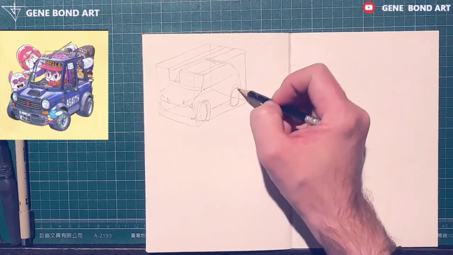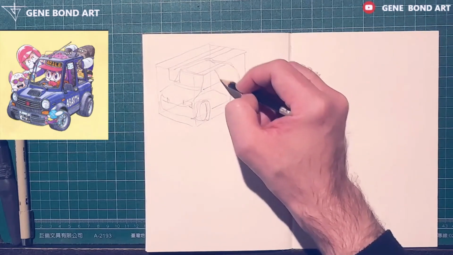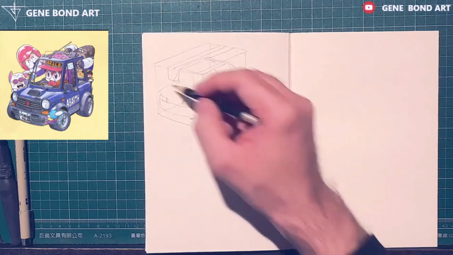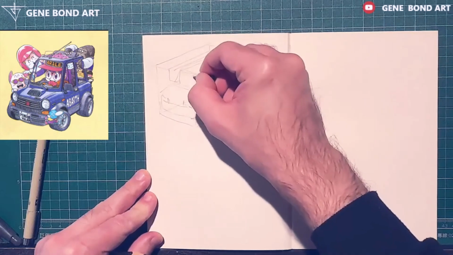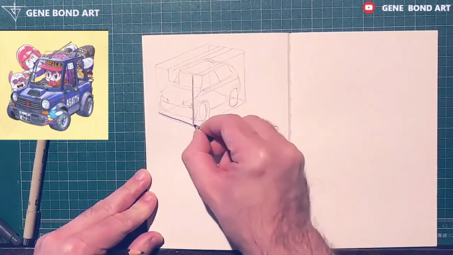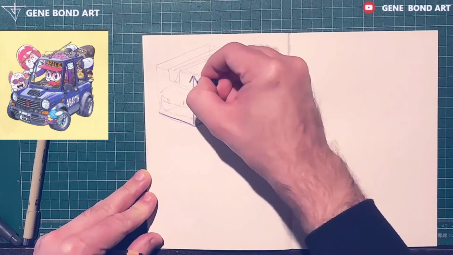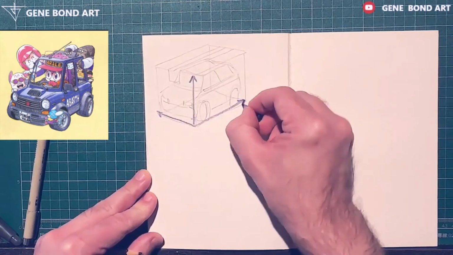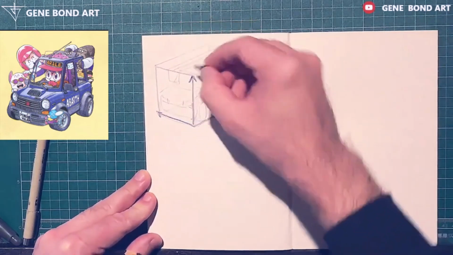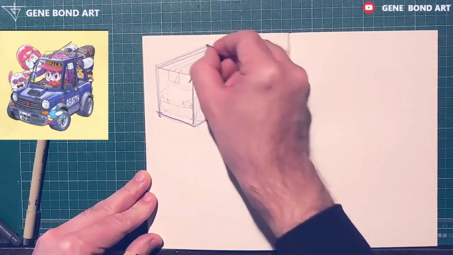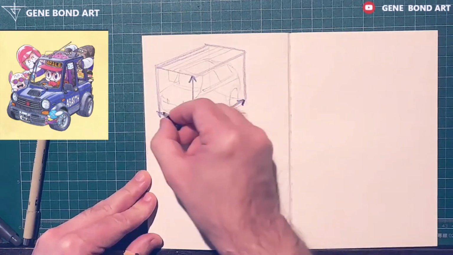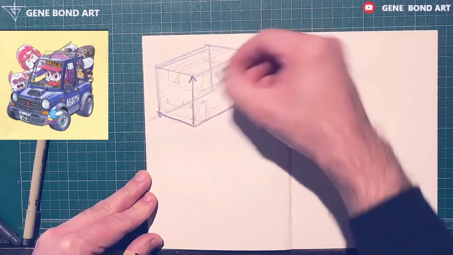Let's say, just quickly, this will be one way of using a box. Here it's just to establish the amount of 3D space.